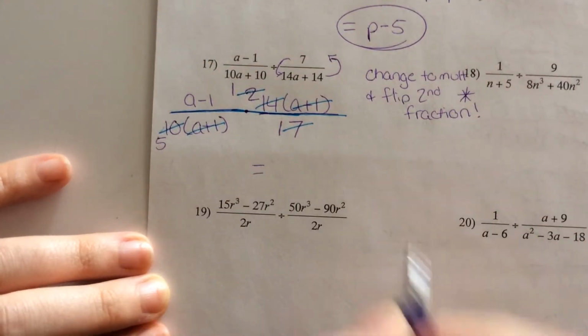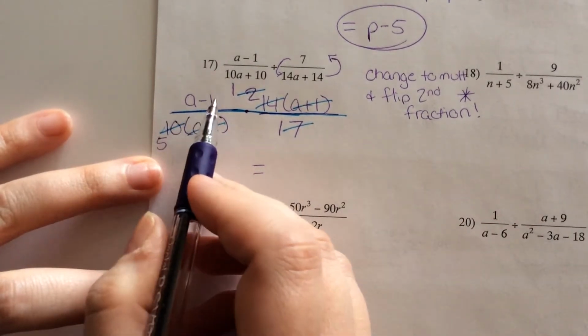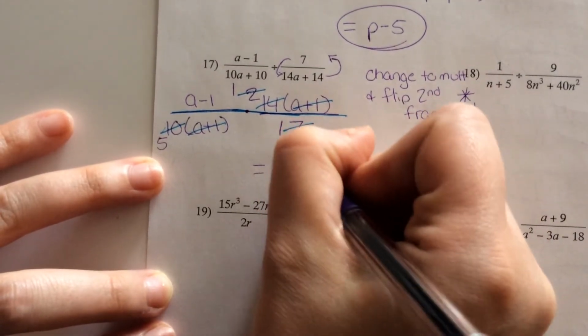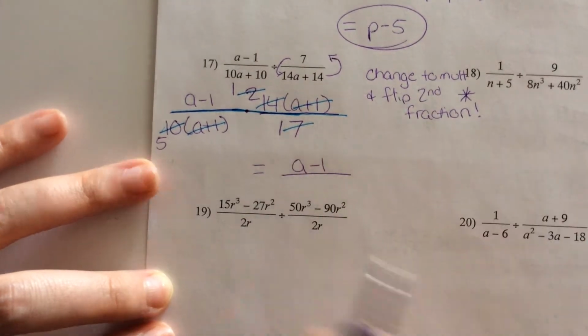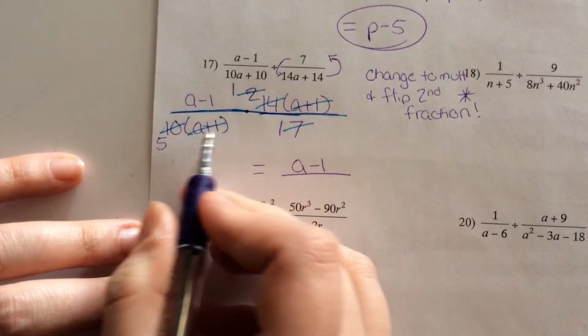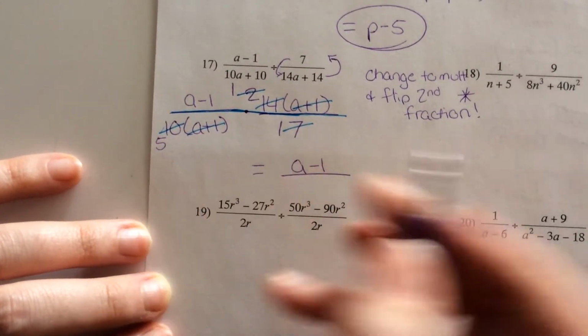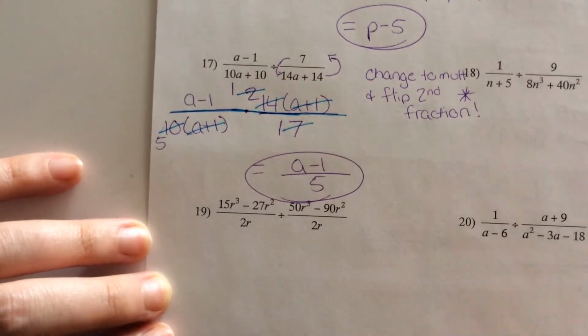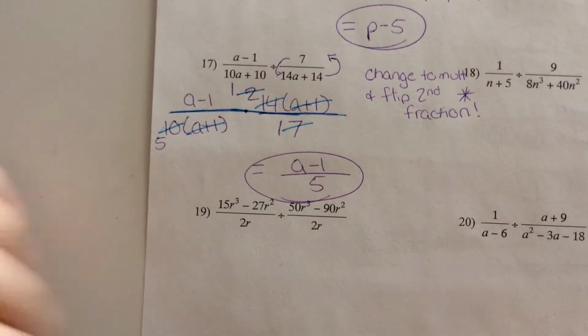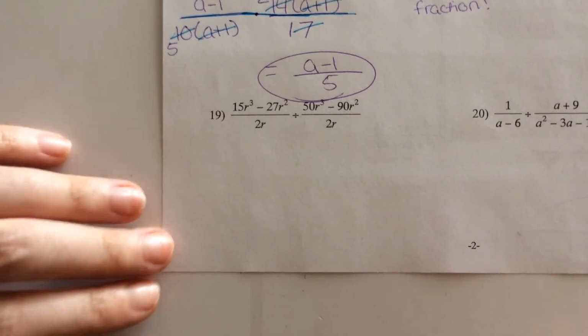So let's see, what do I have left here? In the top, a minus 1 times 1. Anything times 1 is just itself. Divided by, well, the only thing I have down here left is 5 times 1, and that's 5. So, final answer. Okay, 19.